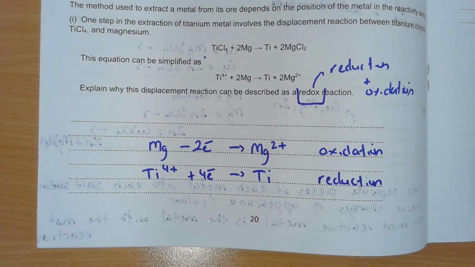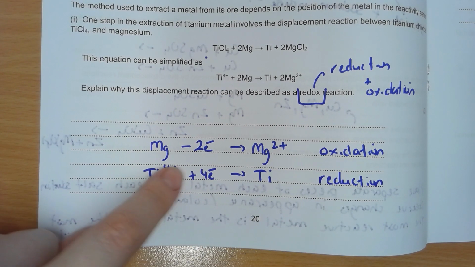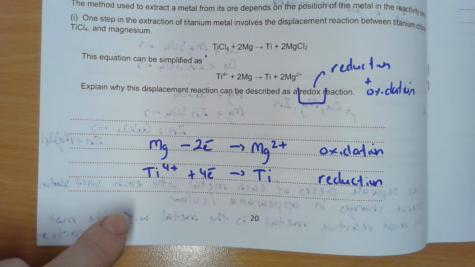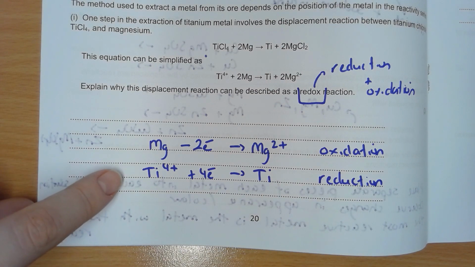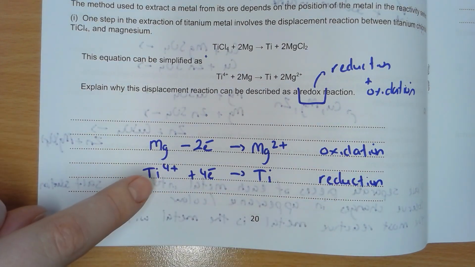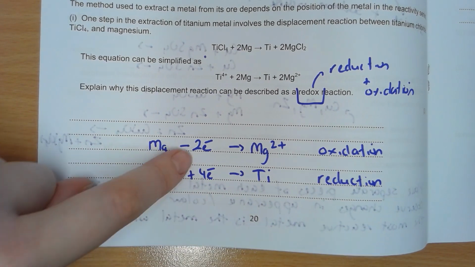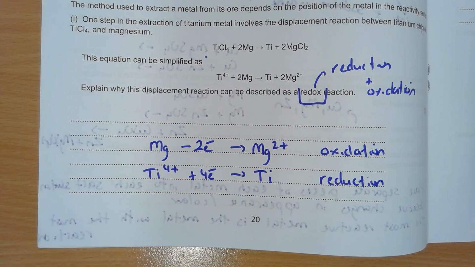Now, if you look in the mark scheme, if you wrote titanium is reduced, you are wrong. The titanium ion is reduced, and that word ion is in bold. If you don't write the word ion in your written answer, you don't get that mark. But by writing the half equation and showing the charge, I get my mark because I'm showing specifically it's the ion that is gaining the electron. So either write the half equation or remember to include the word ion in your answer.